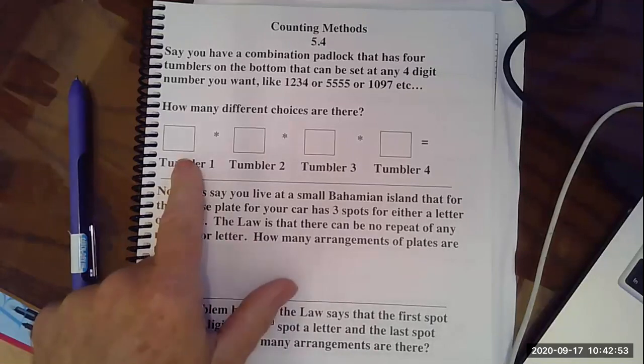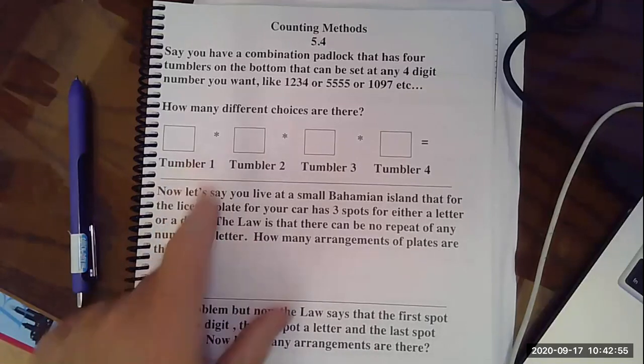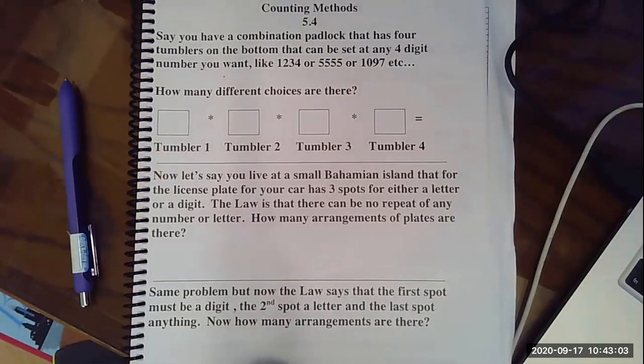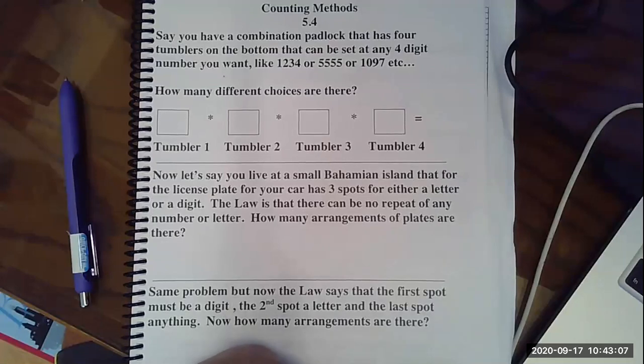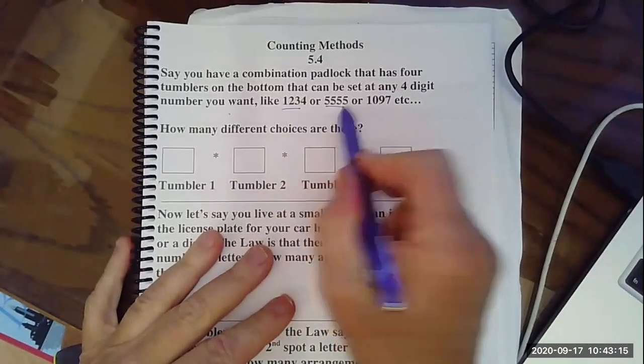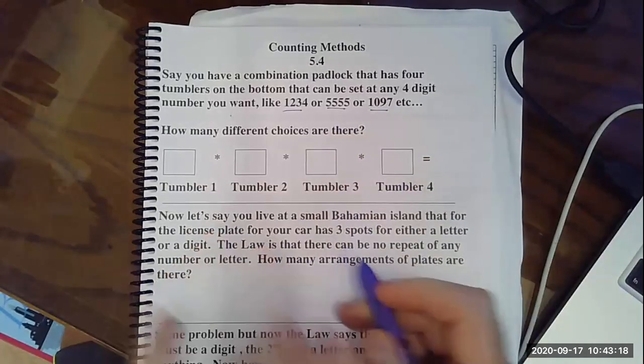And so if you think about the tumblers as choices, like here you had a choice, sleeves, color. Think of the tumblers as choices. The number of choices that I have for tumbler number one goes from 0 to 9, by the way. You've got to be careful of this one. So there's actually 10 choices. See, here's a combination I could set it for. I can set it for that, or I can set it for that, and lots of others.